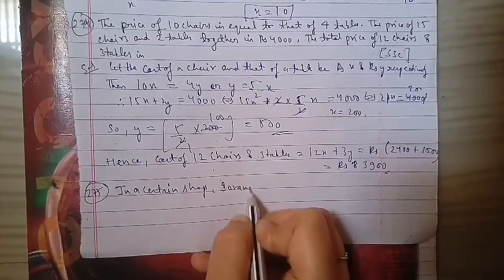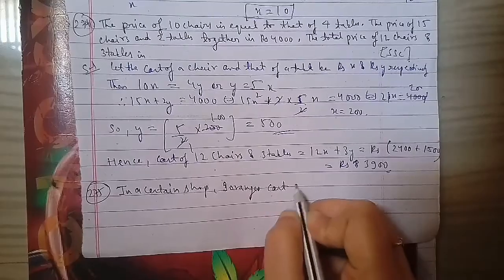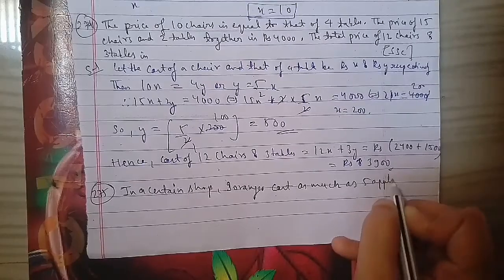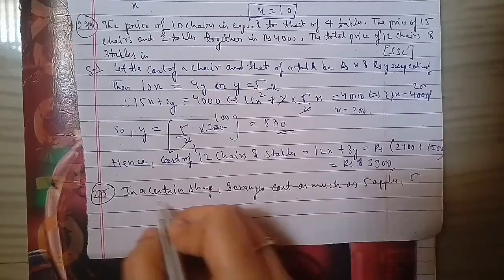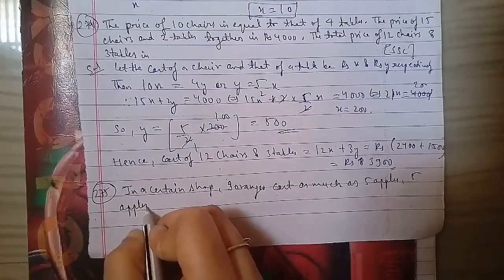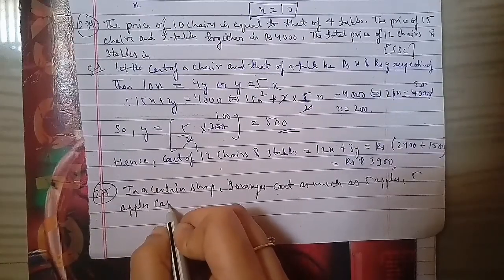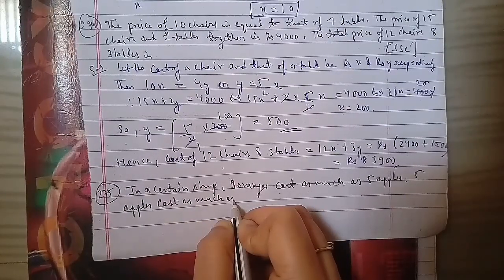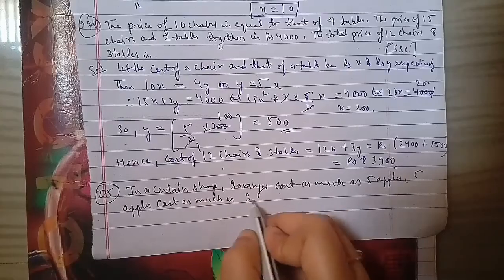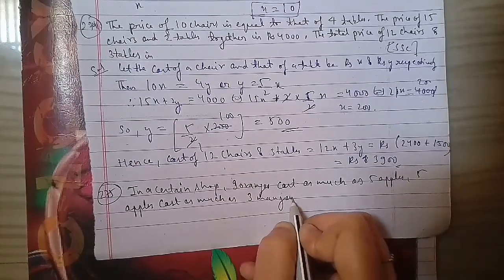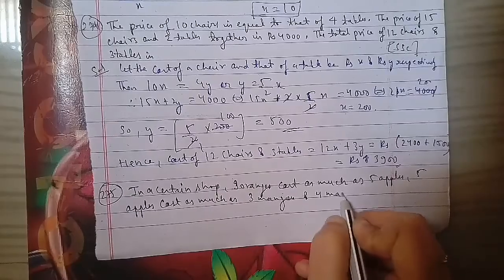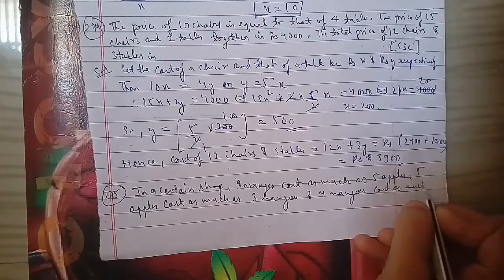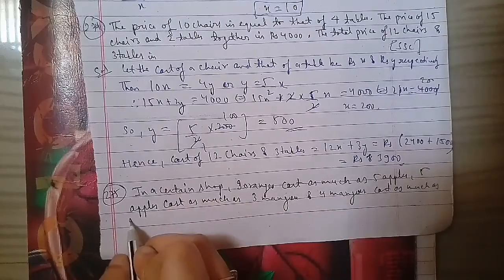In a certain shop, 9 oranges cost as much as 5 apples. 5 apples cost as much as 3 mangoes, and 4 mangoes cost as much as 9 lemons.